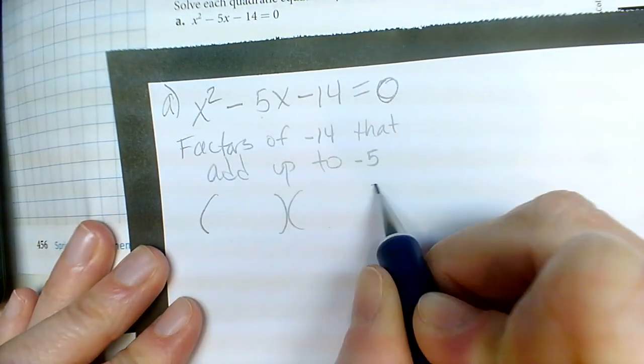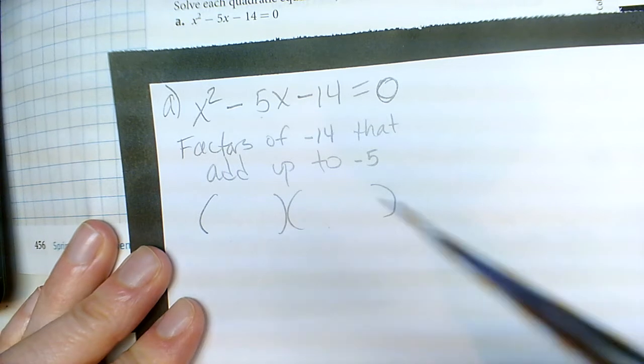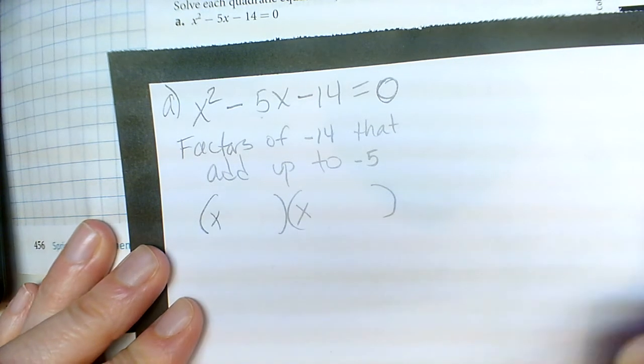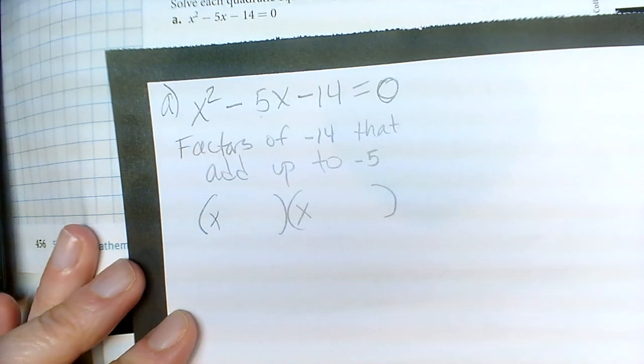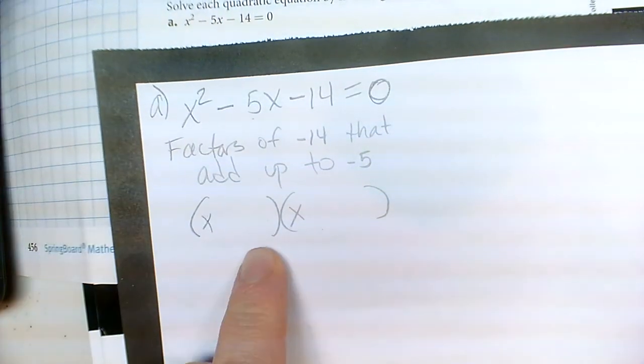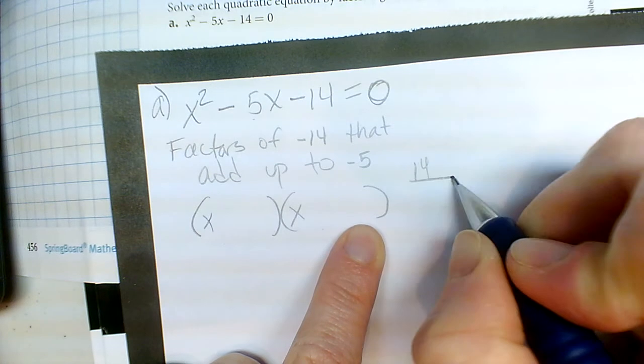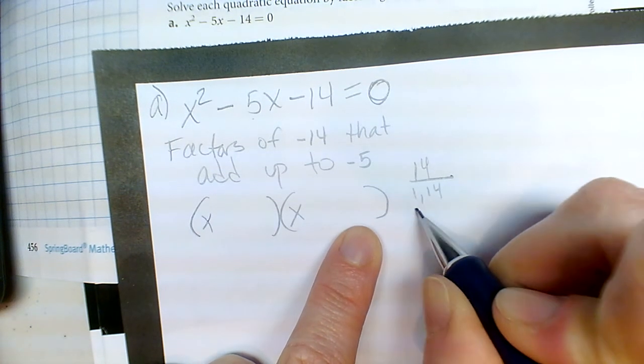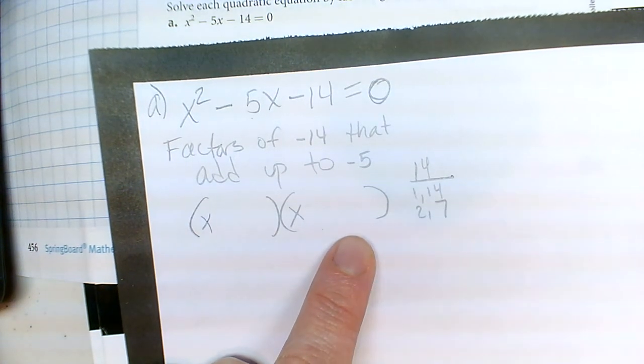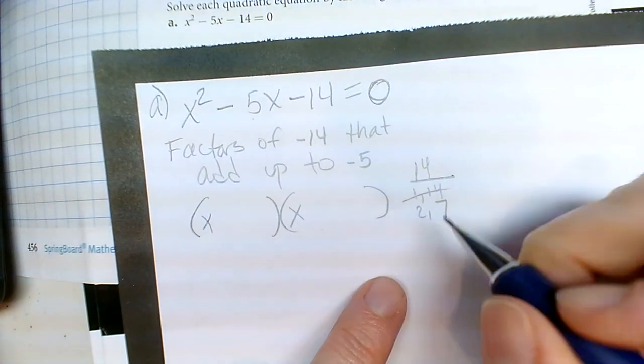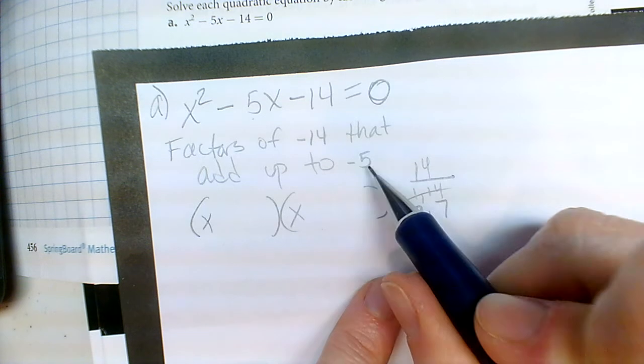So I'm going to go ahead and write out my two binomials. I know that the first term in each of my binomials is going to be x. I need factors of negative 14. So let's think about factors of 14. I can do 1 and 14. I can do 2 and 7. I don't think the 1 and 14 are going to help me, but the 2 and 7, it needs to add up to negative 5.